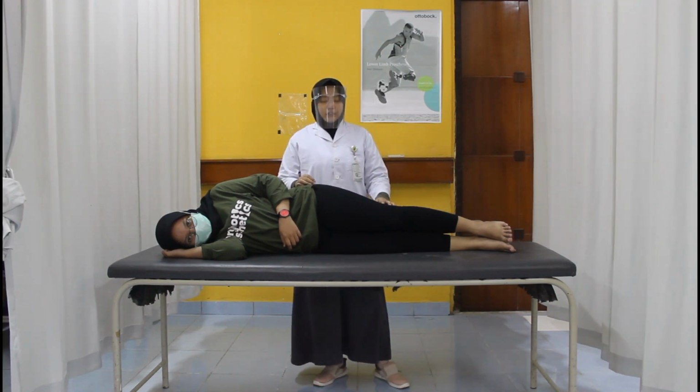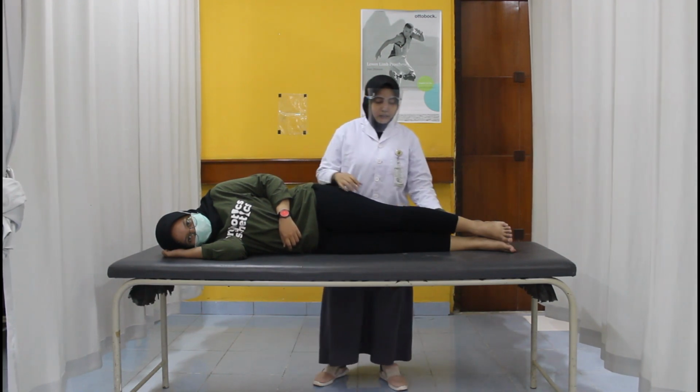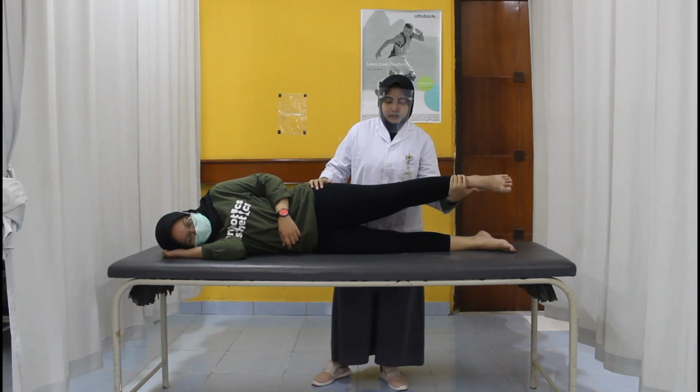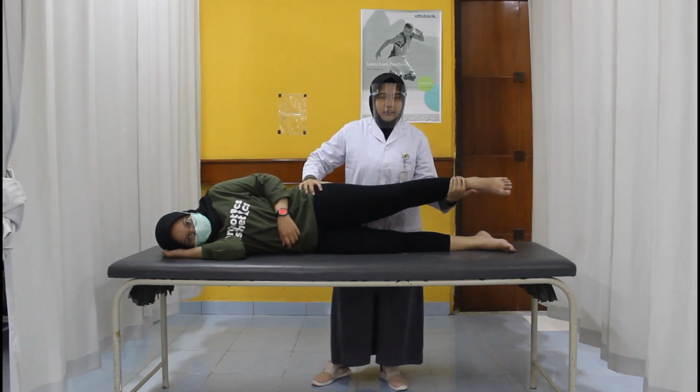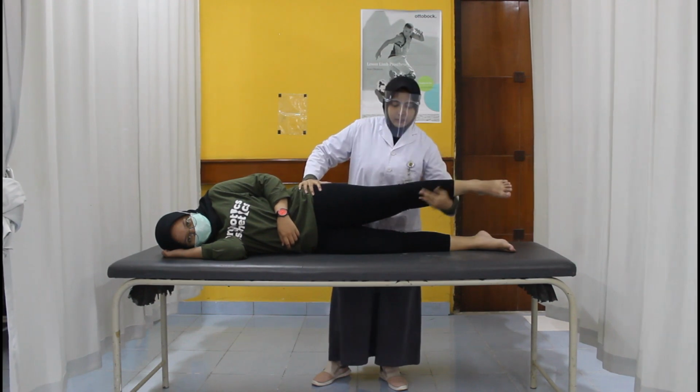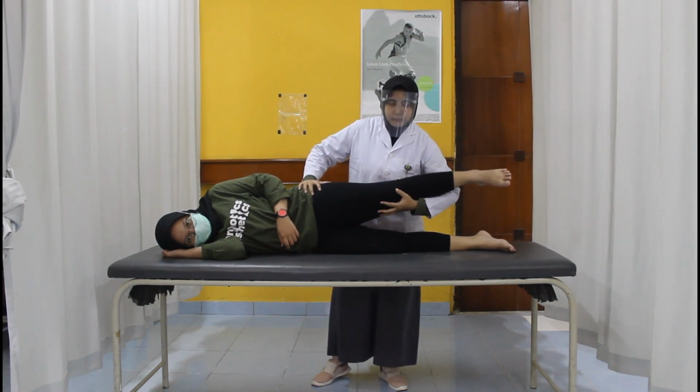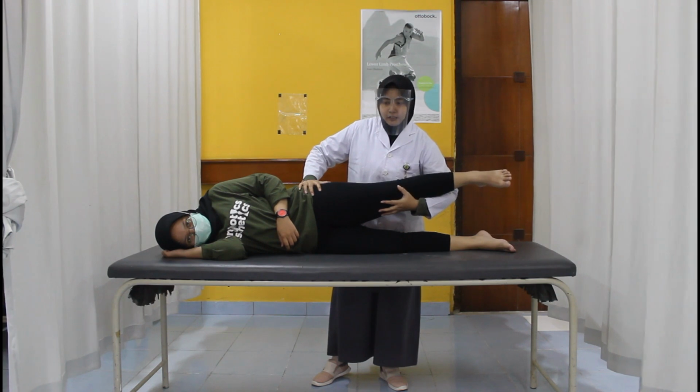How to do that? First, we stabilize the pelvis with one hand, and our other hand is below the knee joint of the patient's affected leg.